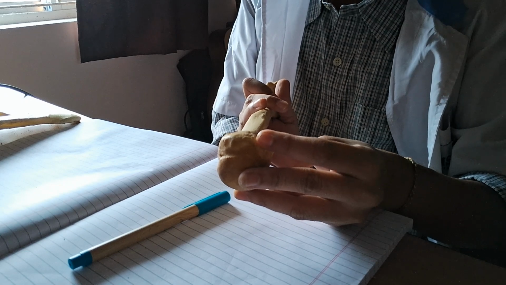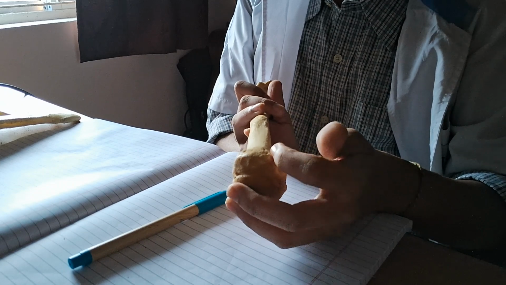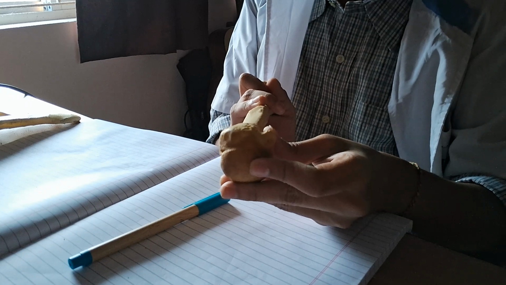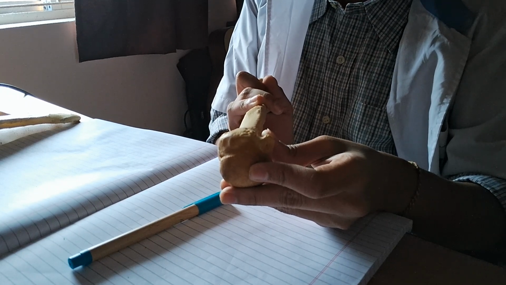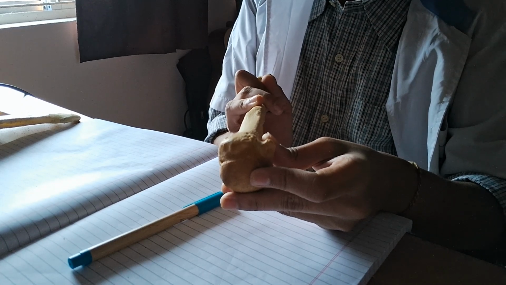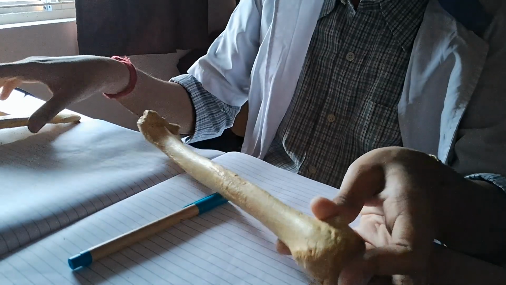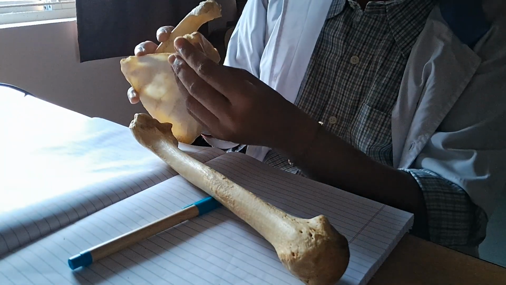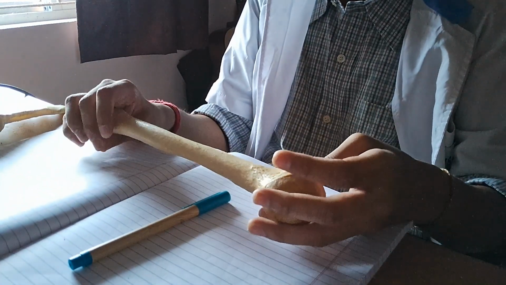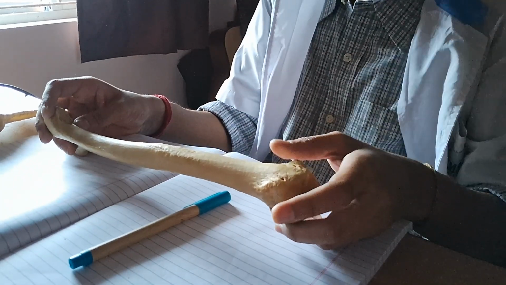The synovial membrane and the capsular ligament provide an opening through the intertubercular sulcus, and there are two other openings also. One is the subscapular bursa, which is just below the coracoid process of the scapula, and the infraspinatus bursa is present posteriorly. One is present anteriorly and the other posteriorly.